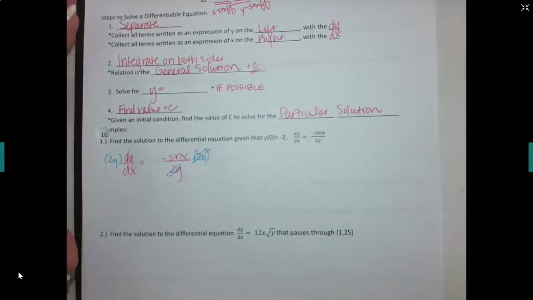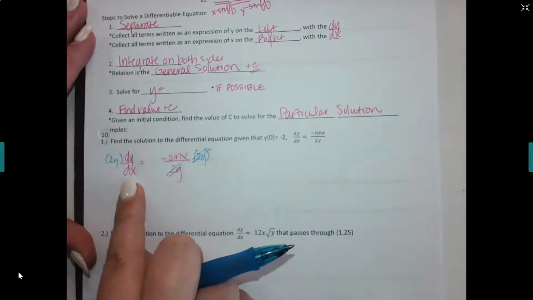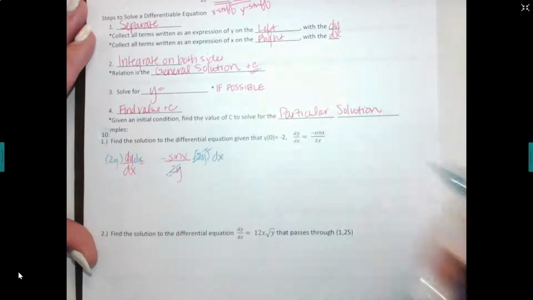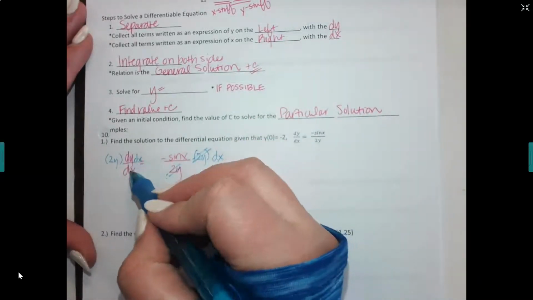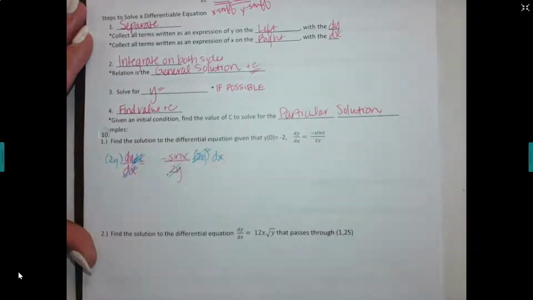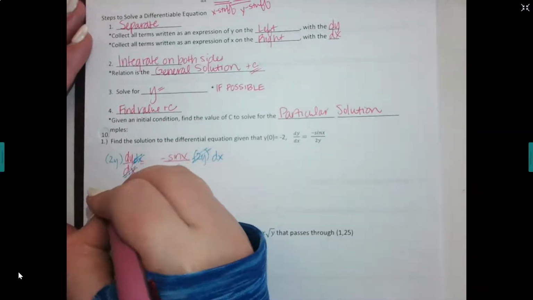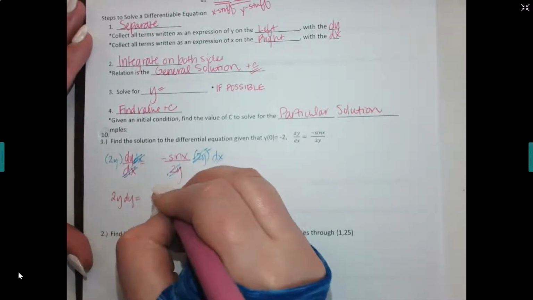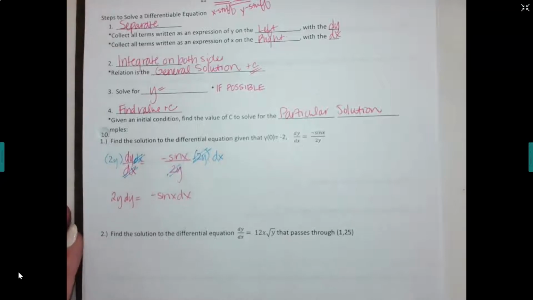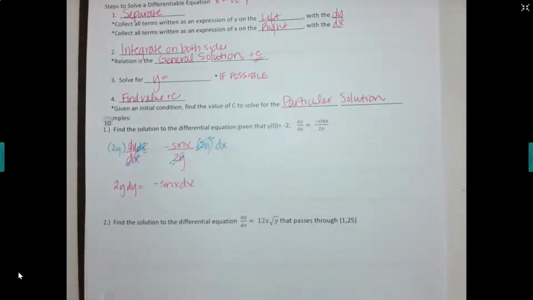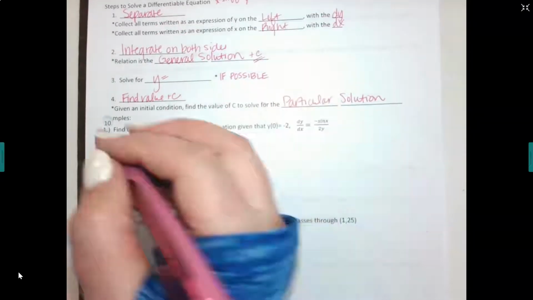You see your dx? Okay, down here, we're going to have to move that. So I'm going to multiply my dx up here, multiply my dx over here, and then what's going to happen with my dx down here? Cancel, cancel. So now this is what I have. 2y dy equals negative sine x dx. And then once I do that, I'm going to apply an integral to both sides. Okay, so after I separate, that's step 1. Step 2 is to integrate.